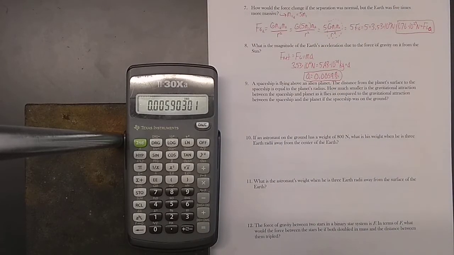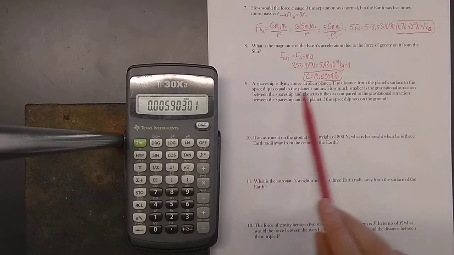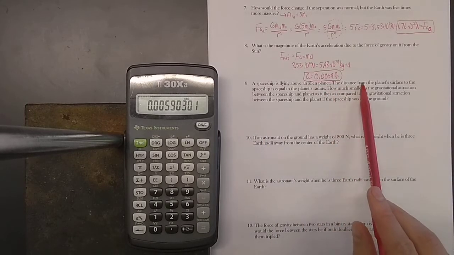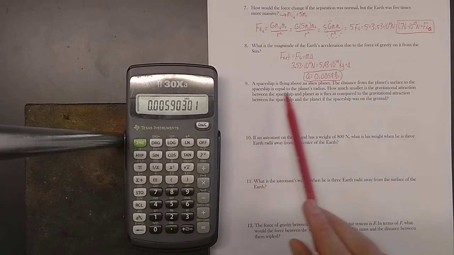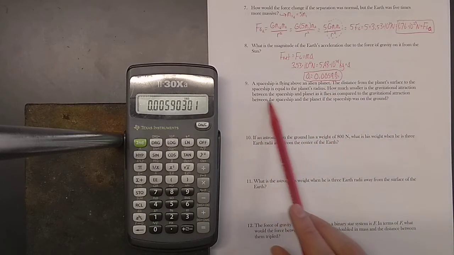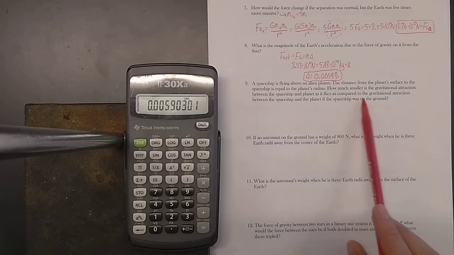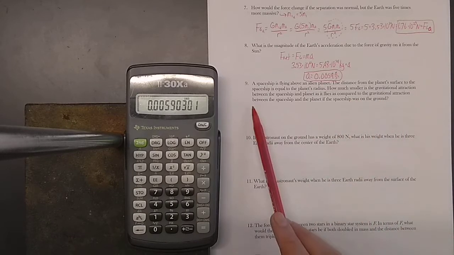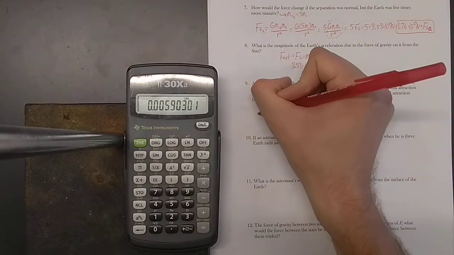Last, or second to last set of examples. A spaceship is flying above an alien planet. The distance from the planet's surface to the spaceship is equal to the planet's radius. How much smaller is the gravitational attraction between the spaceship and the planet as it flies, as compared to the gravitational attraction between the spaceship and the planet if the spaceship was on the ground? So let's look at a picture of this.